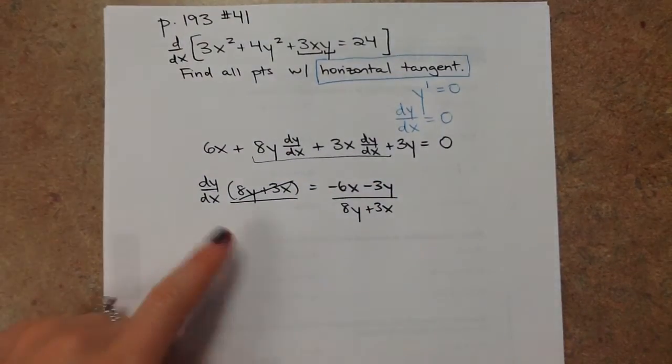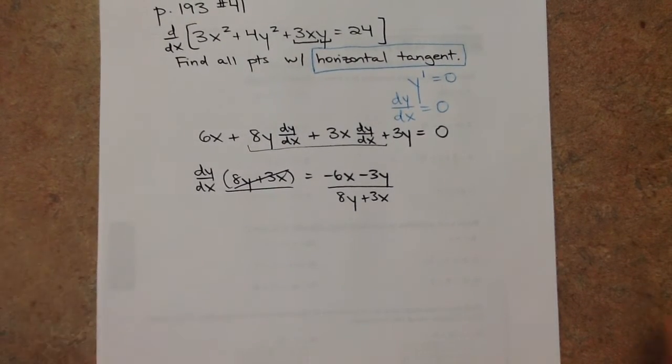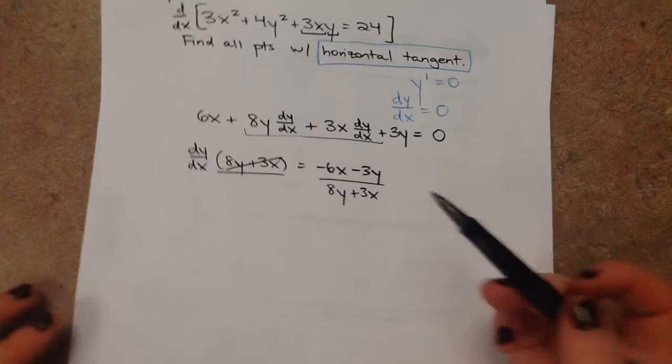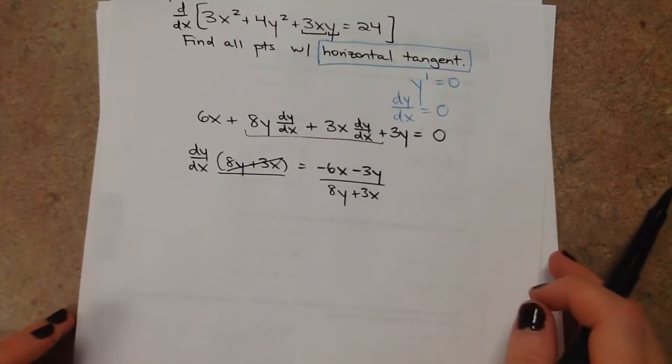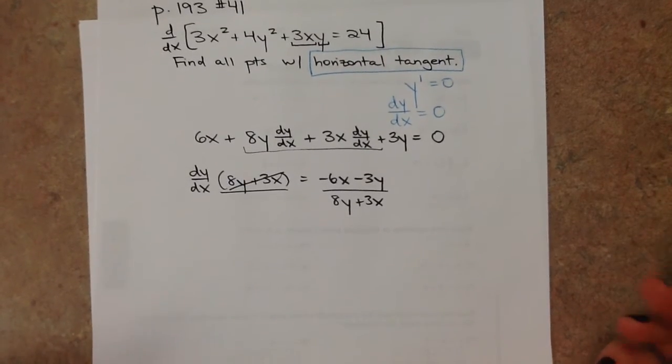So that cancels from the left. So now we have dy by dx. If you were doing a tangent line, at this point you could plug in whatever the xy point is that they give you. We're not doing a tangent line, though. We're trying to find where certain tangent lines are.